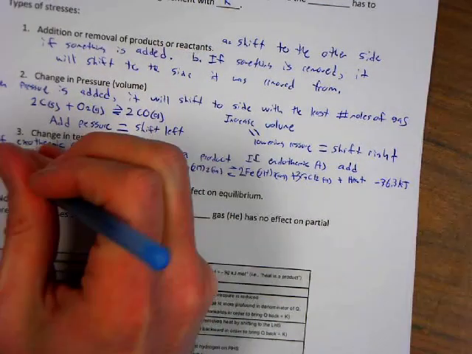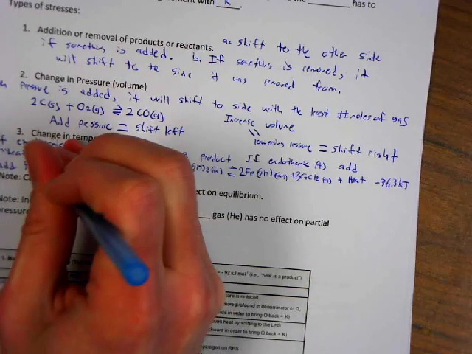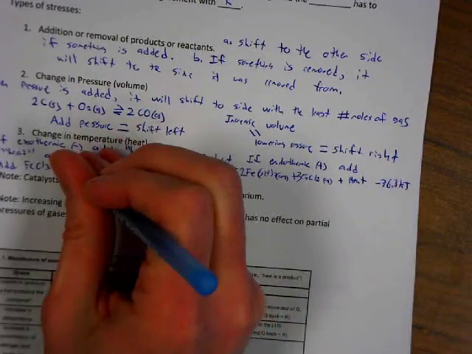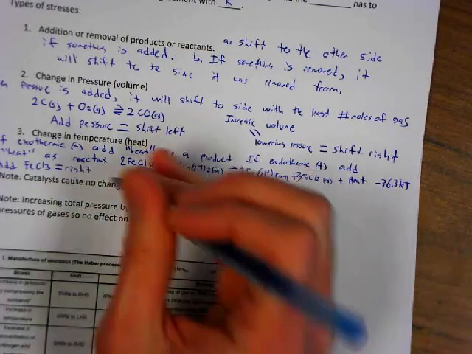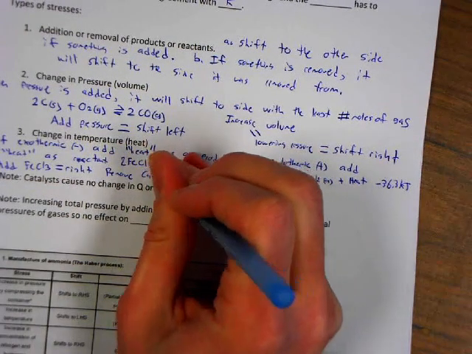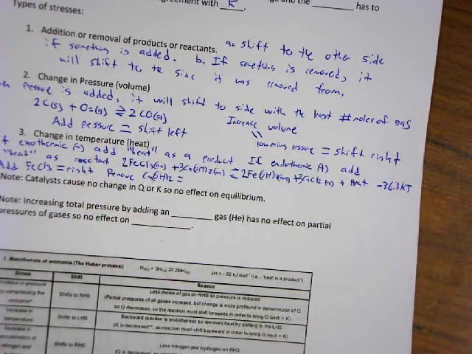Where am I going to add heat? As a product. So I'm literally going to write plus heat. I literally write heat as a product. This helps me visualize it. This really helps me visualize it.